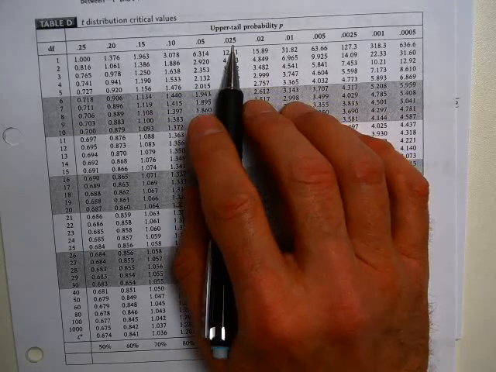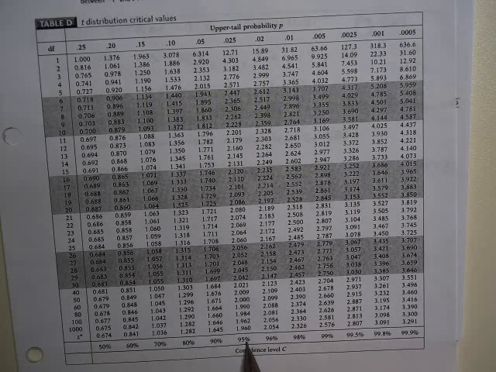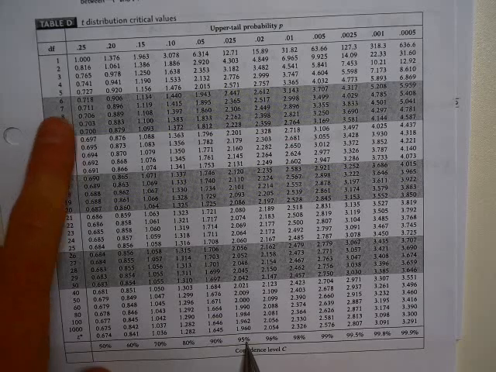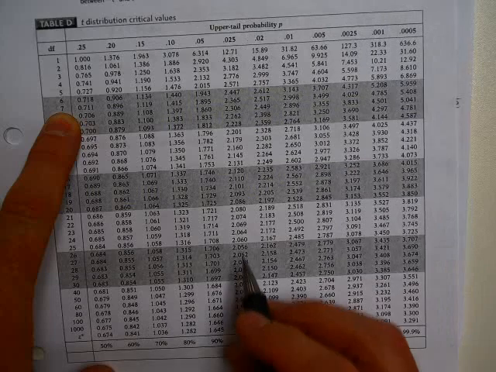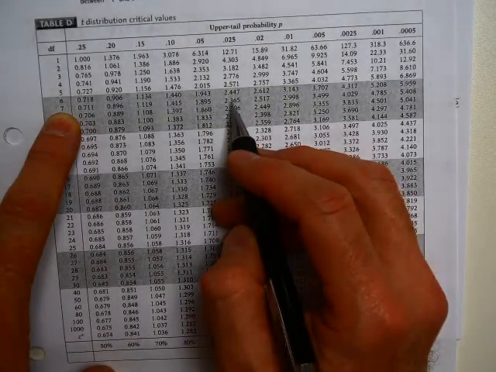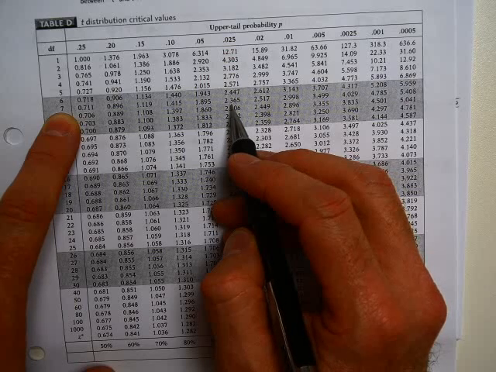But if you look at the bottom, I think it's almost even better. Down here it gives the confidence interval. If our confidence level is 95%, all I have to do is find my degrees of freedom on the side, which is 7, find my 95%, and boom, 2.365 is the t-star value.